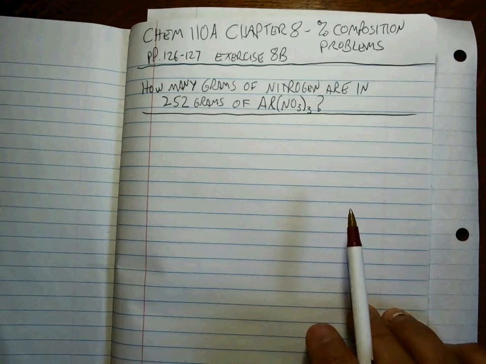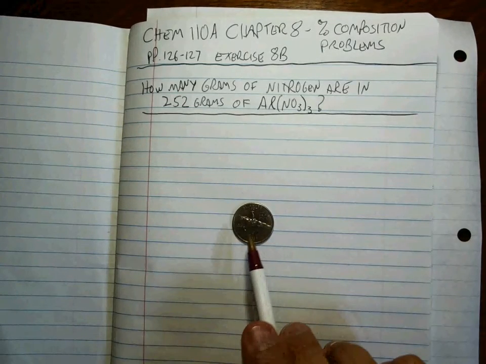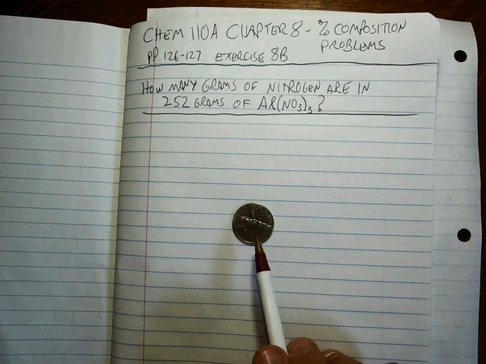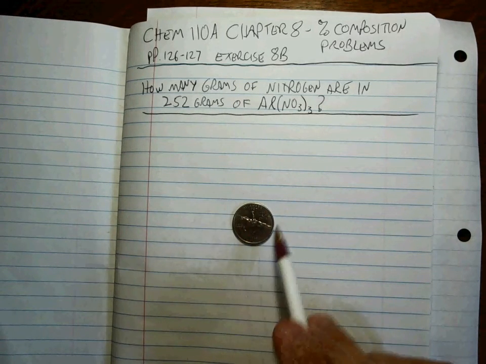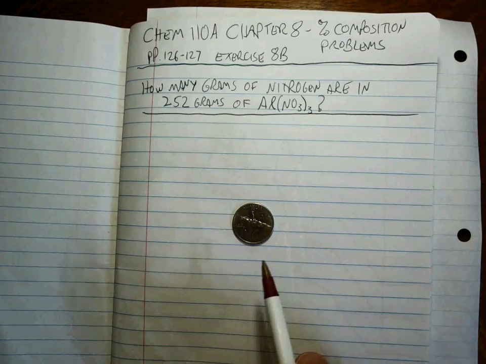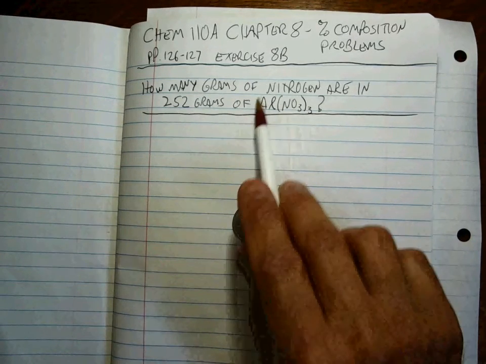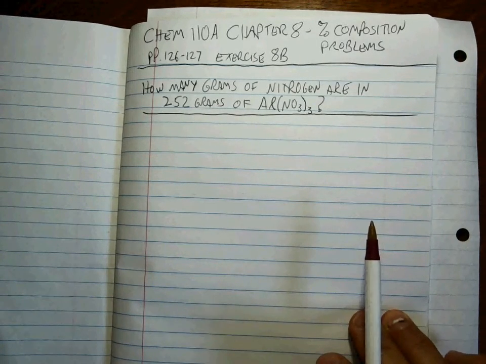Let's pretend that this quarter is 252 grams of aluminum nitrate. The question I have is, how many grams of this stuff are just from the nitrogen? Well, you need the percent of nitrogen in this compound, right? Well, how do we figure that out?